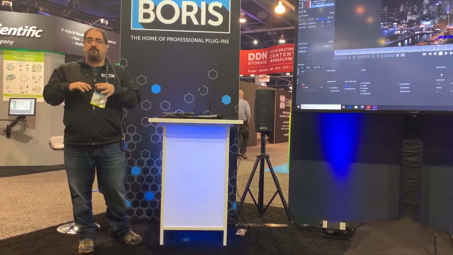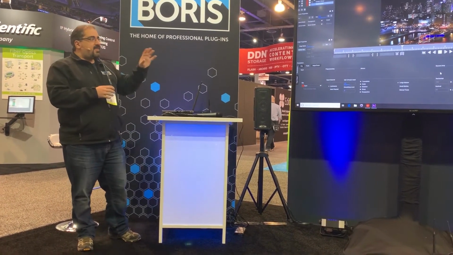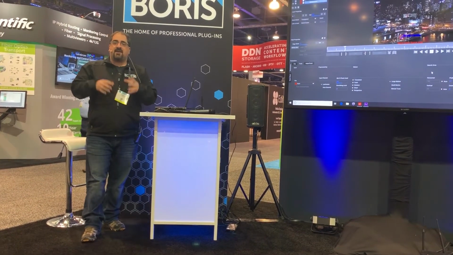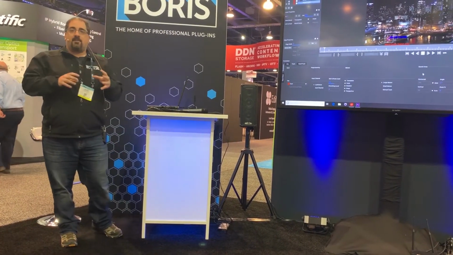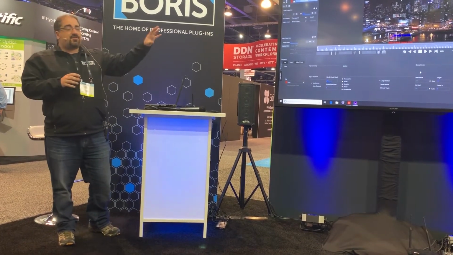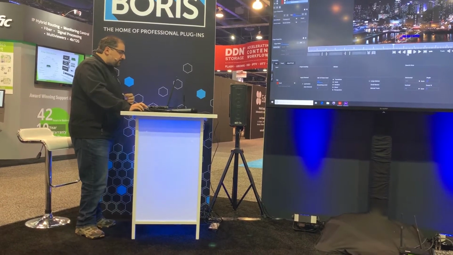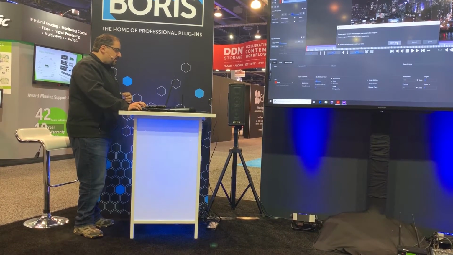Now, if this was a masking thing that we were trying to do, that might be problematic. But because all I want from this motion tracking is a general understanding of where objects are in our scene, this track is actually pretty perfect for what I want to do. Now, I'm going to close out of here.